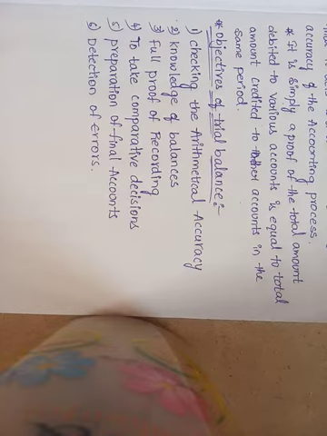The next is detection of errors. Detection of errors means, whenever we do these accounts, sometimes errors occur, so errors are detected at the time of preparing the trial balance.